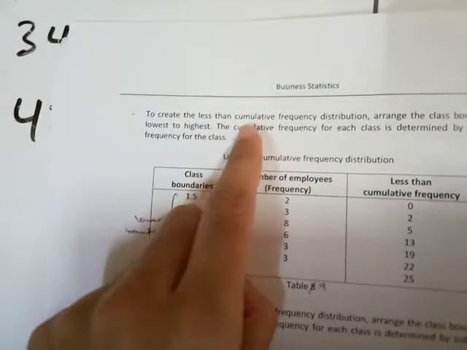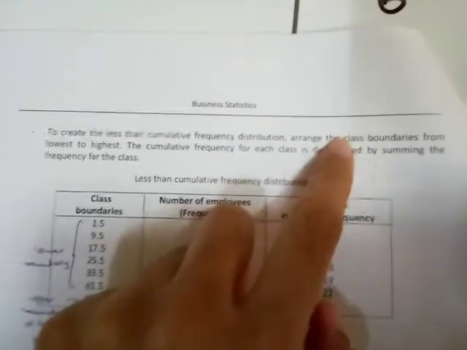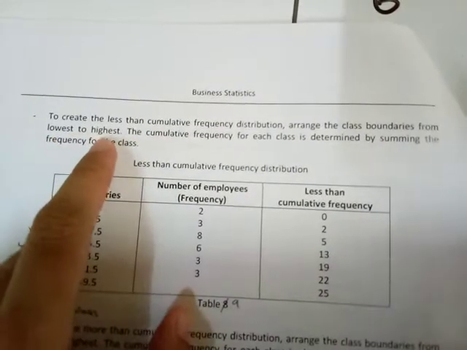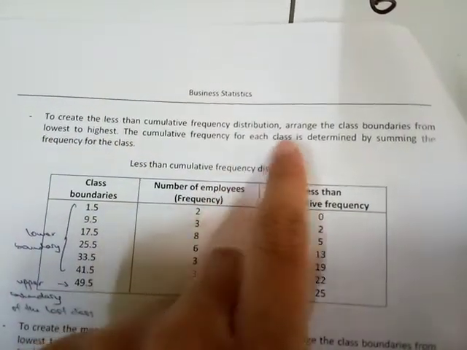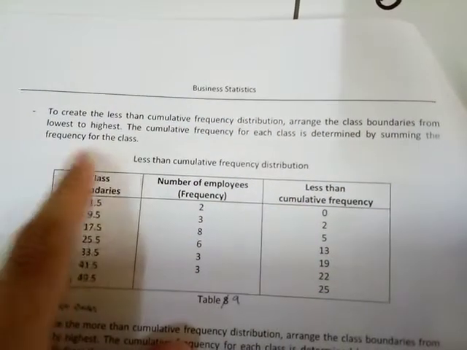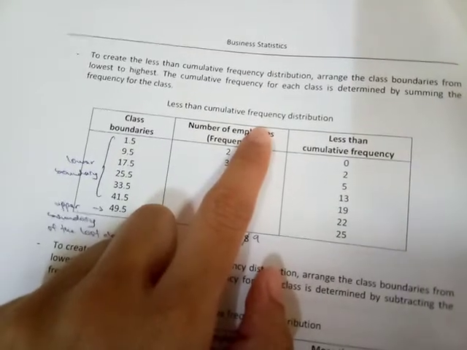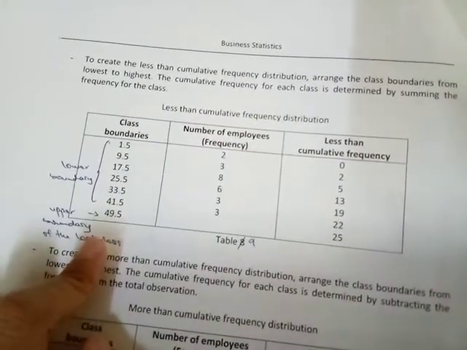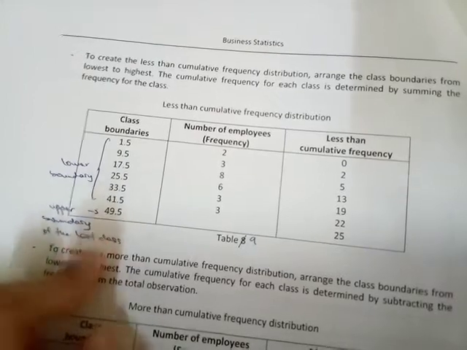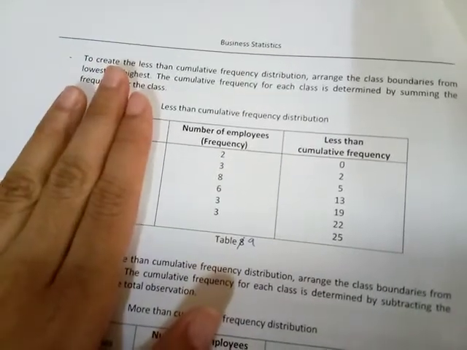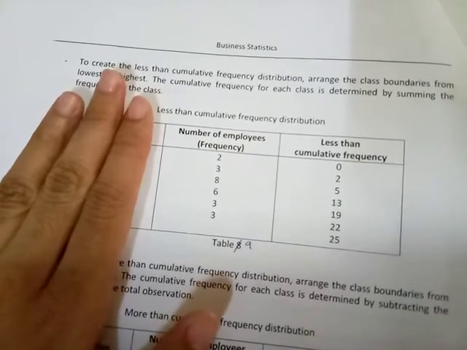To create the less than cumulative frequency distribution, arrange the class boundaries from lowest to the highest. The cumulative frequency for each class is determined by summing the frequency for the class. Okay, so nak bentukkan less than cumulative frequency ni, class boundaries. Ni yang class boundaries ni nanti dulu, nanti saya akan tekankan. Saya cuma nak tekankan macam mana nak kira less than cumulative frequency.